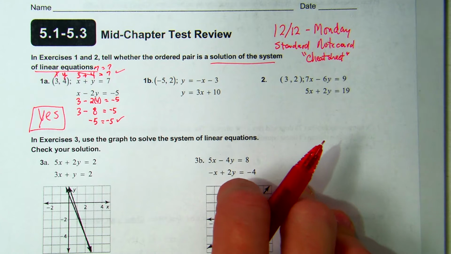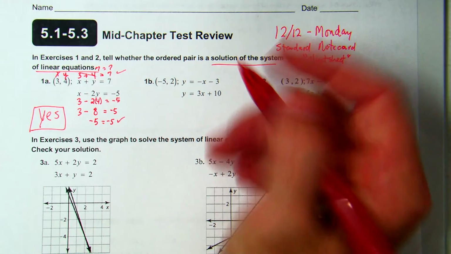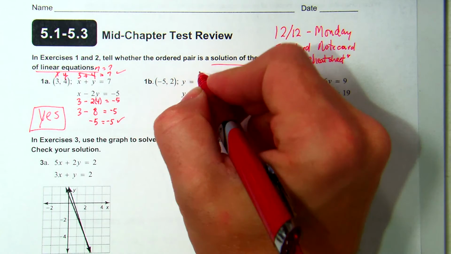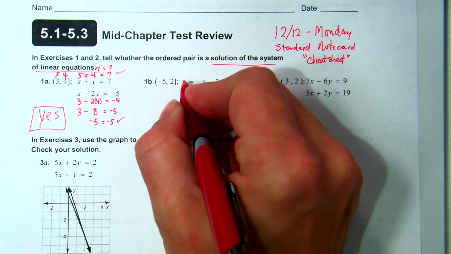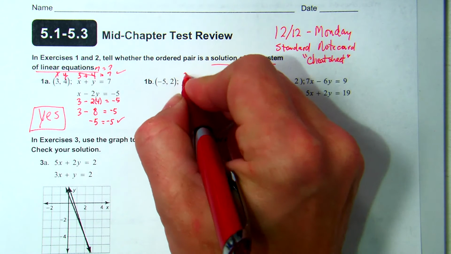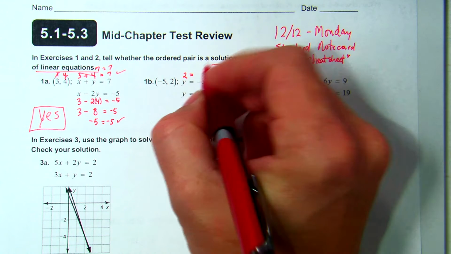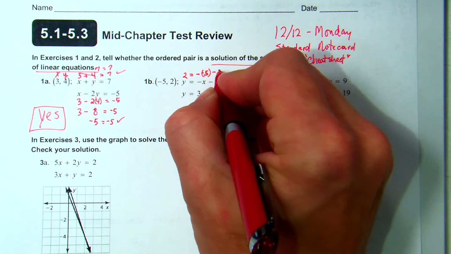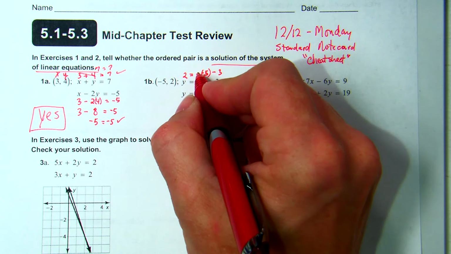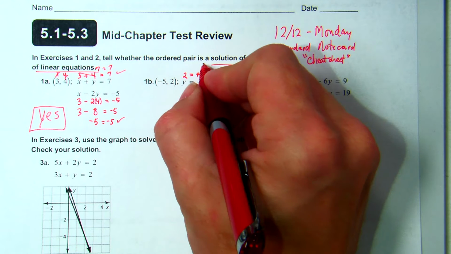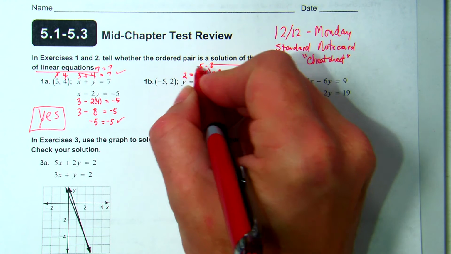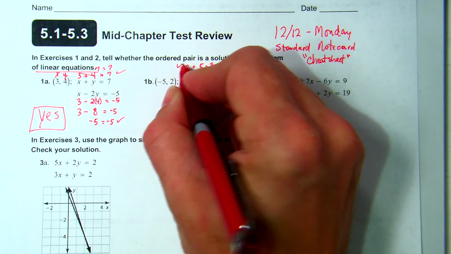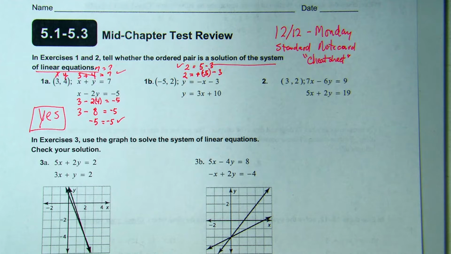On the second example here, 1b, this is a little different order. So we're plugging in 2 for y. We're going to take -5 minus 3. Well, that's the same thing as +5 minus 3, which does equal 2, so that first equation checks out.